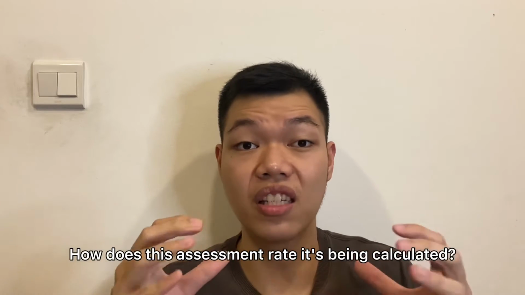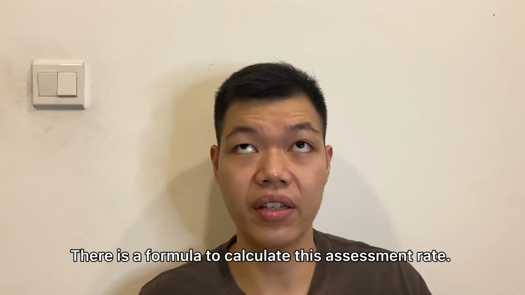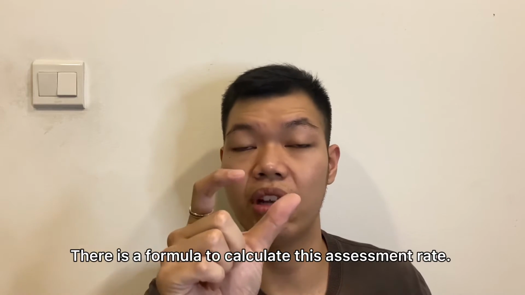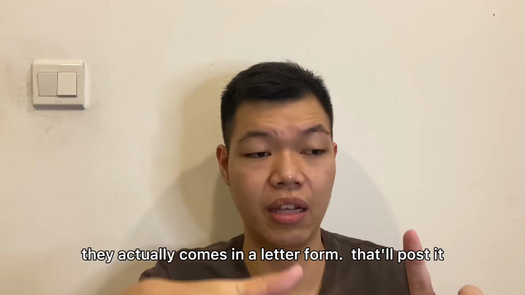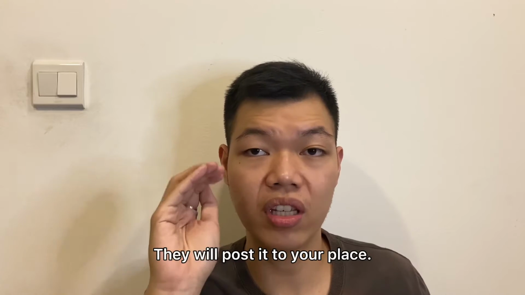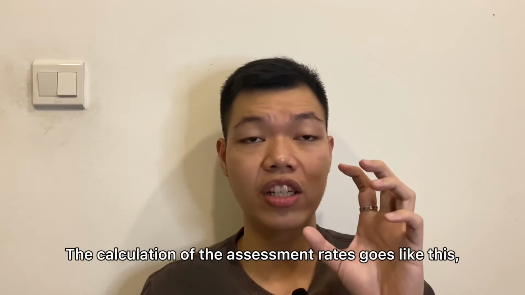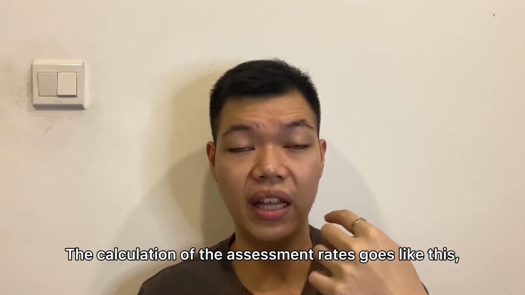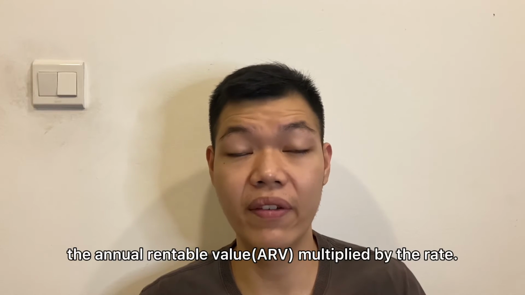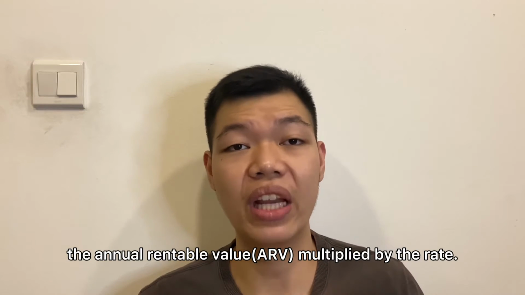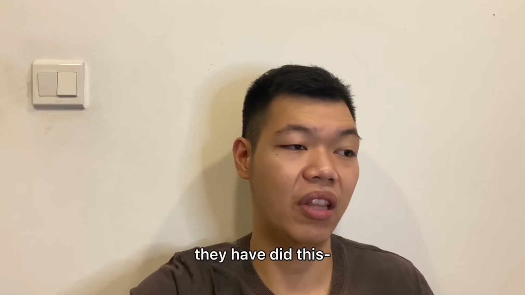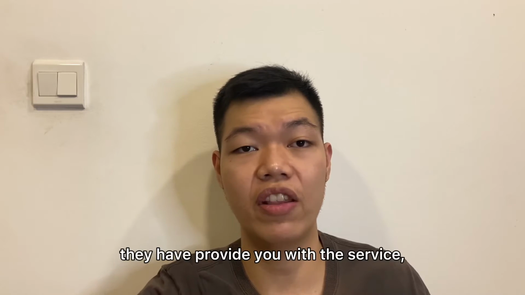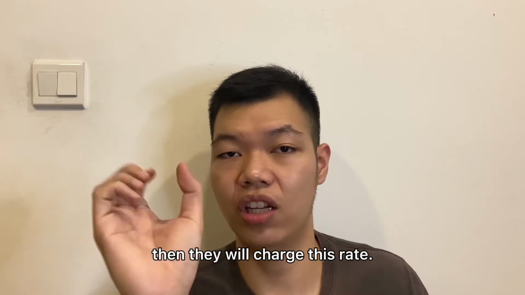How is this assessment rate calculated? There's a formula to calculate it. If you have newly owned a property, the assessment rate notice comes in letter form, and they'll post it to your place. The calculation goes like this: the annual rentable value multiplied by the rate. The rate, they have a schedule for it. For example, they provide you with a service, then they charge this rate.